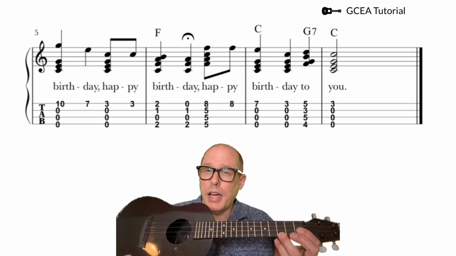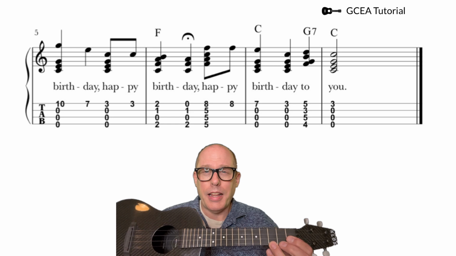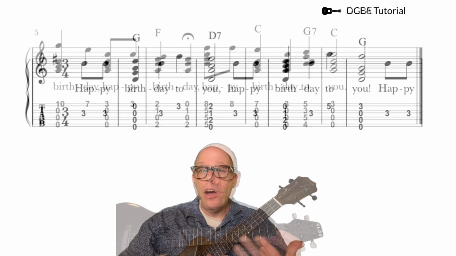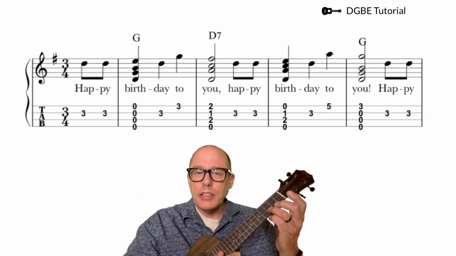And that's Happy Birthday on GCEA soprano concert or tenor ukulele. Now let's talk about baritone ukulele. All right, on baritone, we're going to start with the 2nd string 3rd fret.